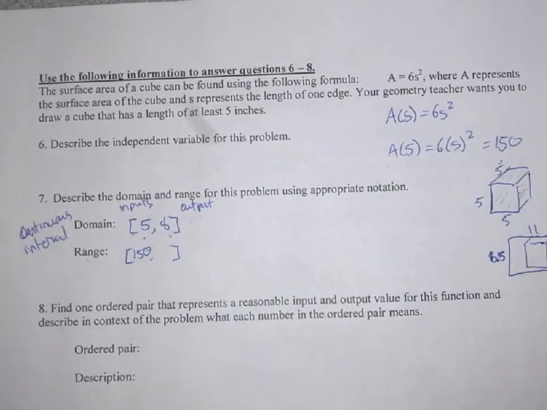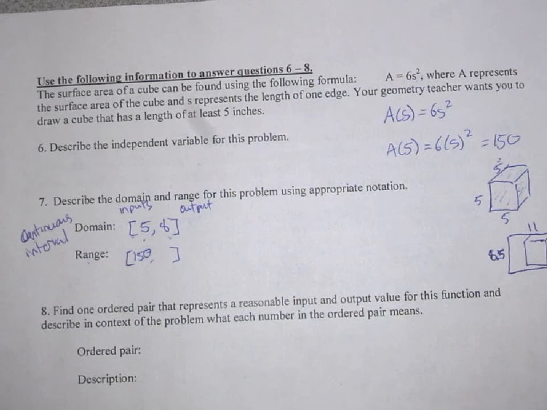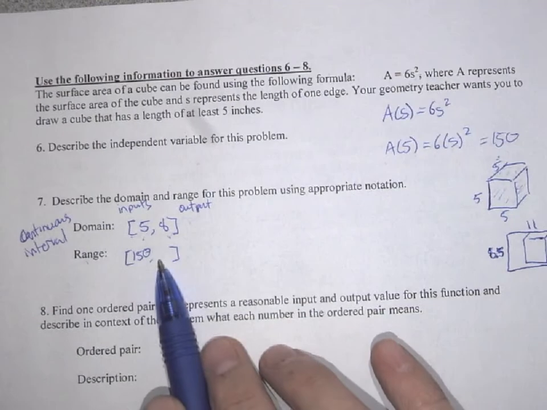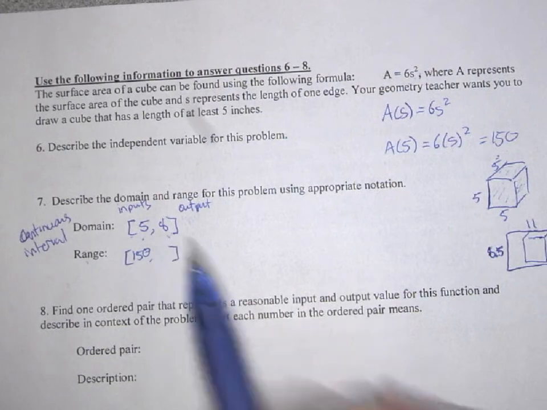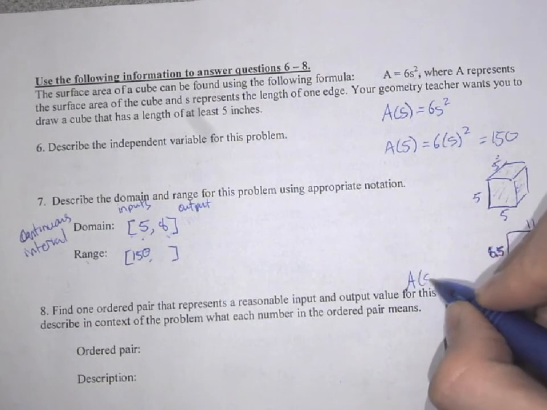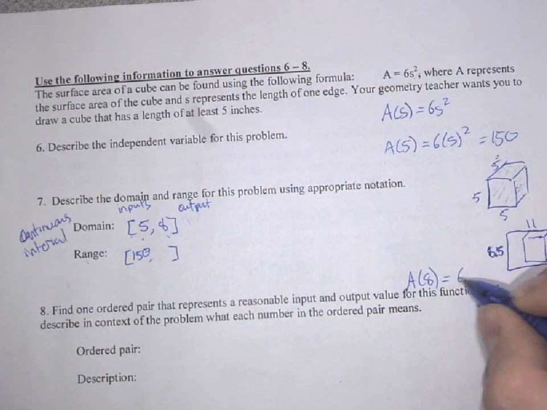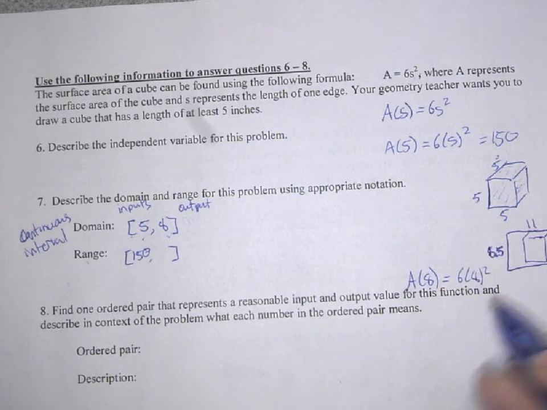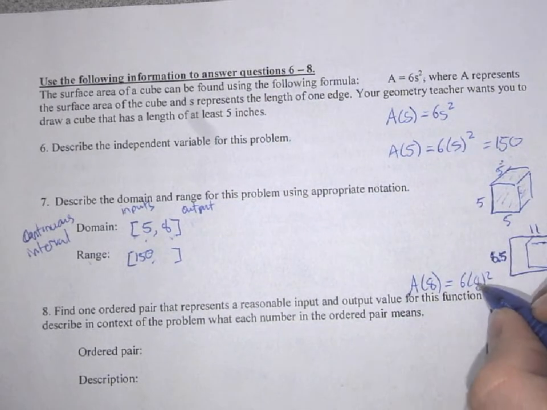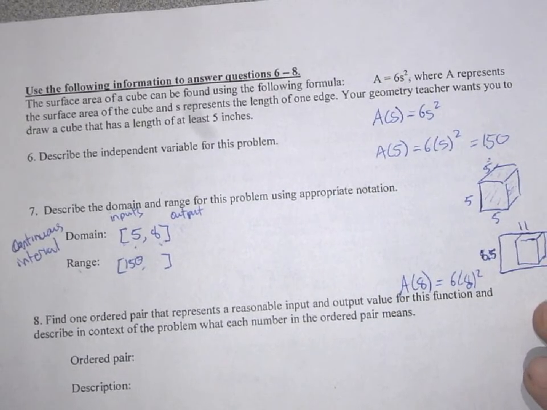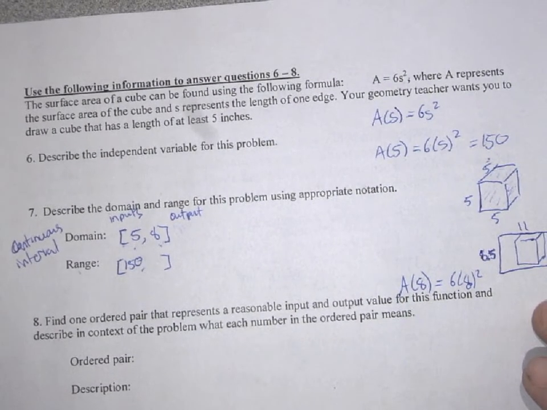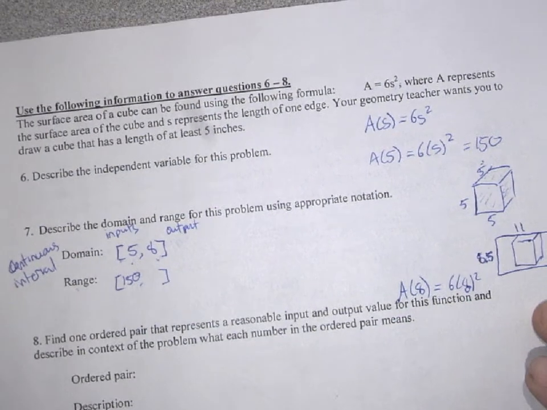All right. Well, what is the maximum amount of surface area? Well, the biggest cube I'm going to draw has a side length of 8. So what we want to find is A of 8, right? That would be 6 times 8 squared. Okay, do the squared first. 8 squared is 64, and then multiply that by 6, and you get 384.